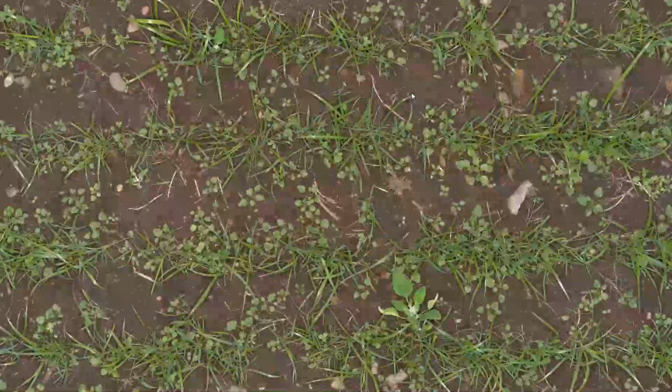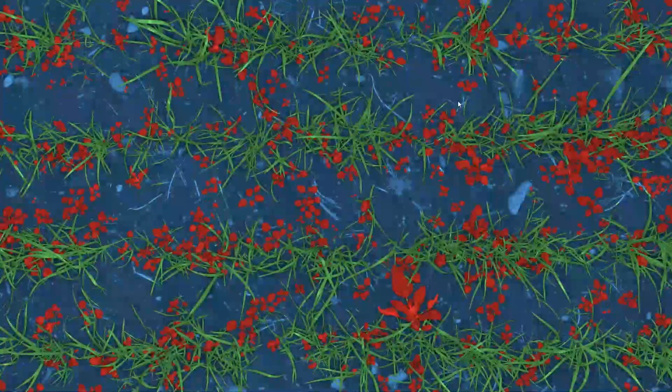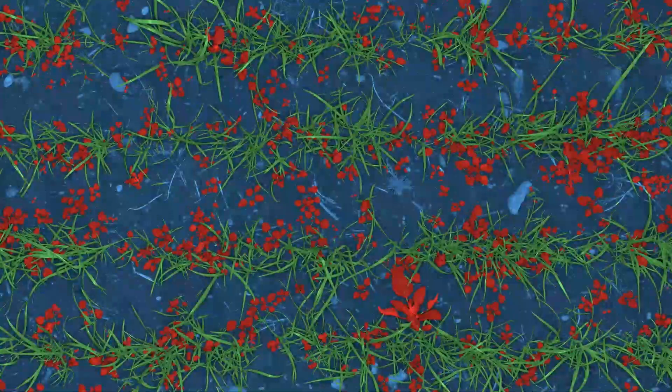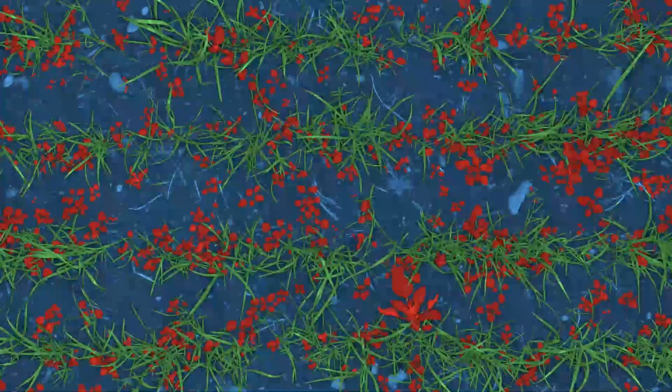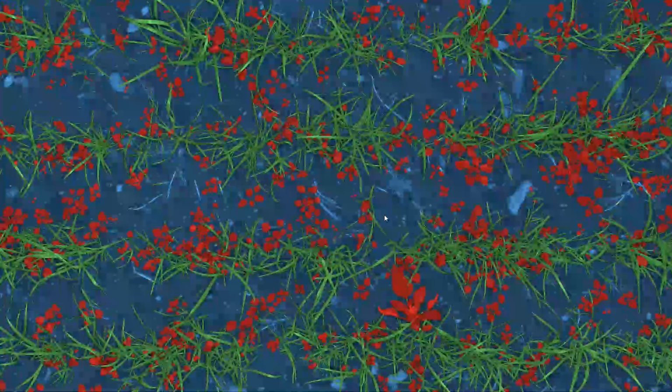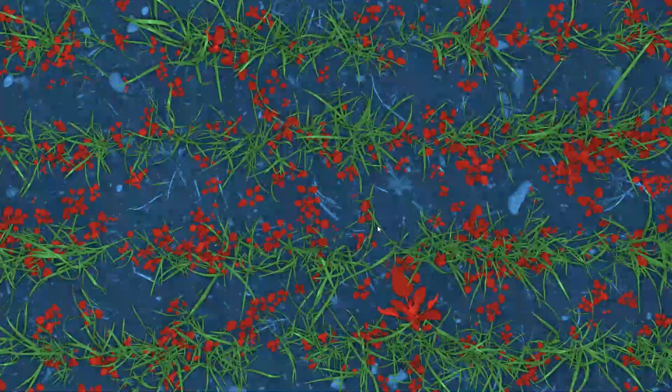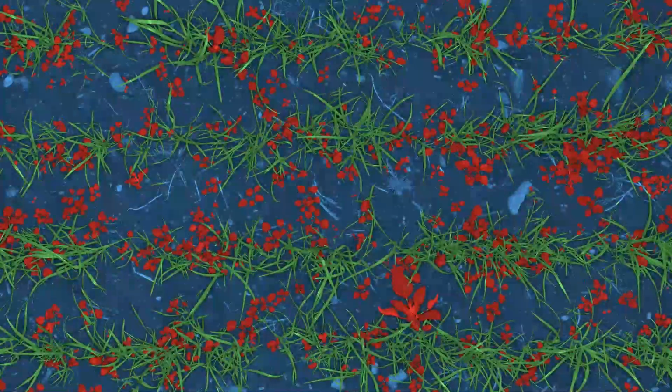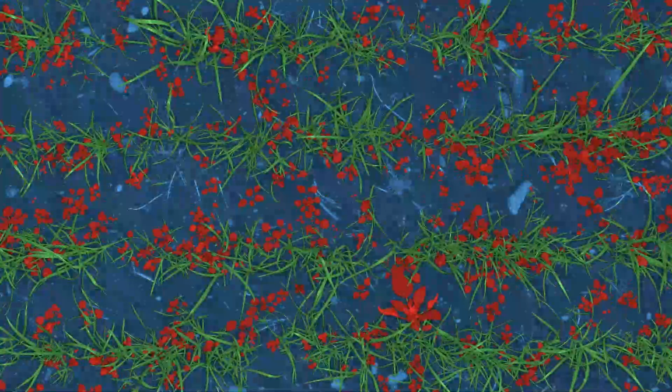We can also, instead of counting the weeds, measure the weed infestation in terms of coverage. This is a grass field where we have a lot of dicot weeds as well, marked in red. So we get a pretty wide set of possibilities with this repository.